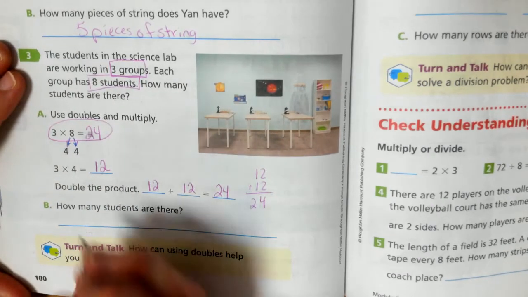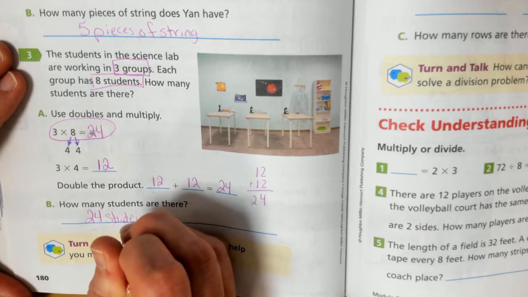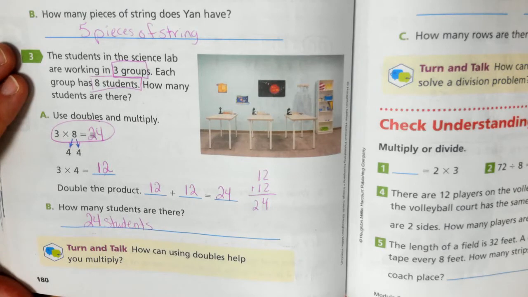So how many students are there? There are 24 students. So that was another strategy that we had used.